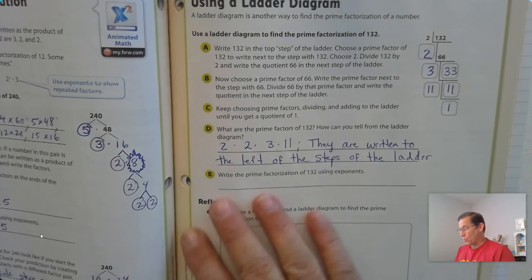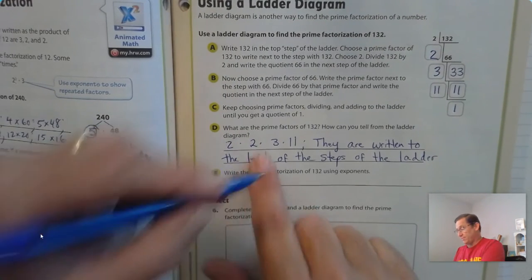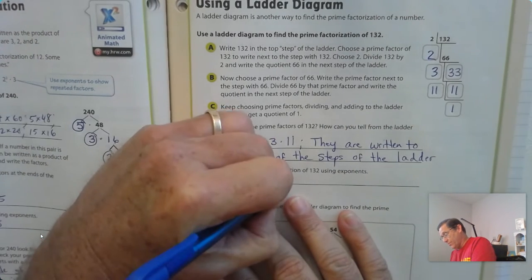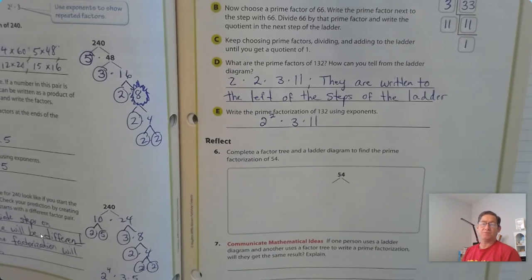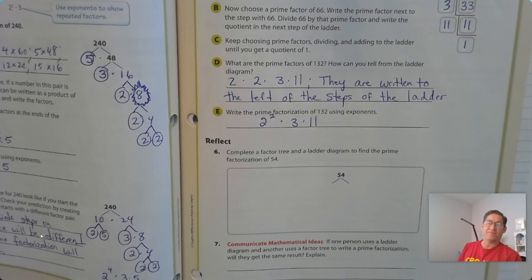All right, write the prime factorization of 132 using exponents. Well, we have two 2's, so 2 squared, we have 1 3, and we have 1 11. So 2 squared times 3 times 11. So complete a factor tree and a ladder diagram to find the prime factorization of 54.